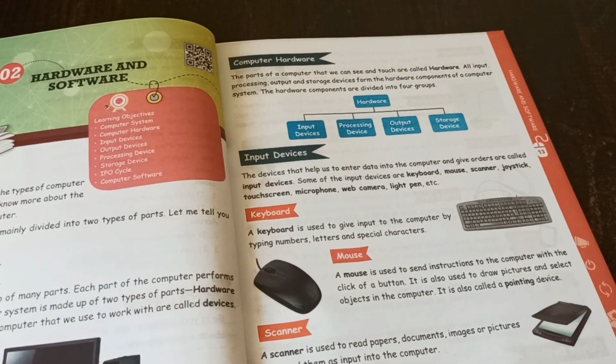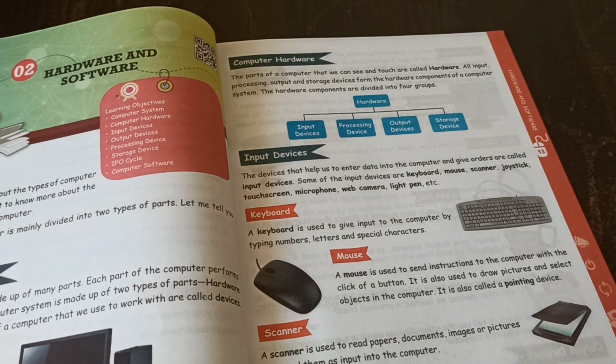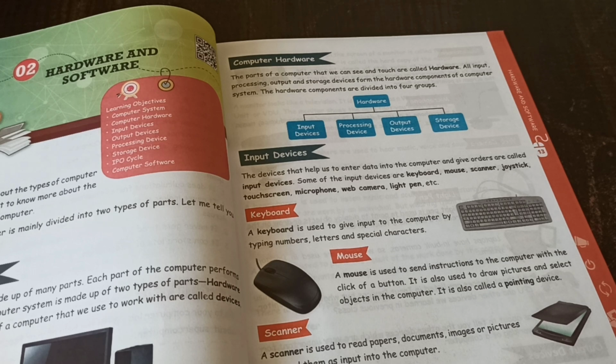All input, processing, output and storage devices form the hardware components of a computer system. The hardware components are divided into four groups, okay. First one, input devices. Second one, processing devices. Third one, output devices, and fourth, storage devices, okay.